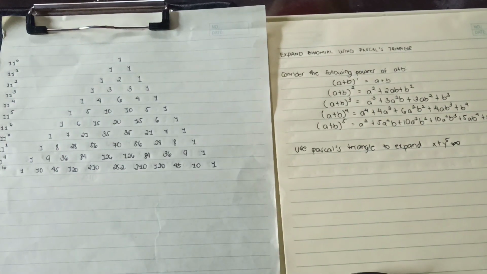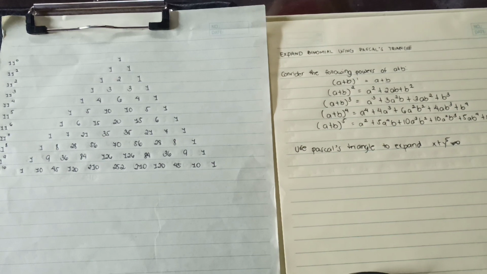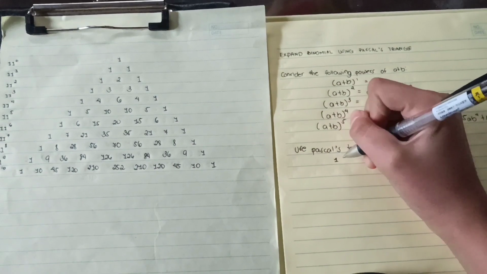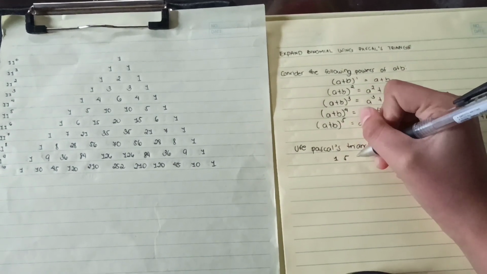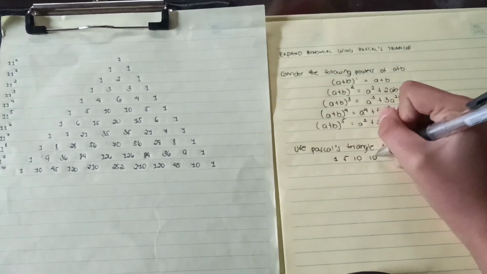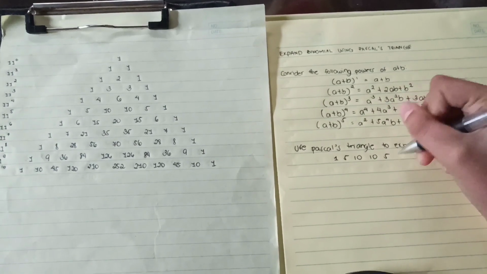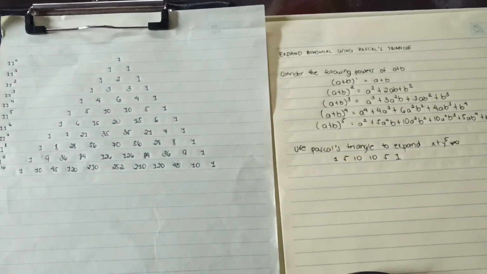So let's try to answer it. First, get the numbers from the fifth row: 1, 5, 10, 10, 5, and 1. We will get the polynomial faster by using these numbers.